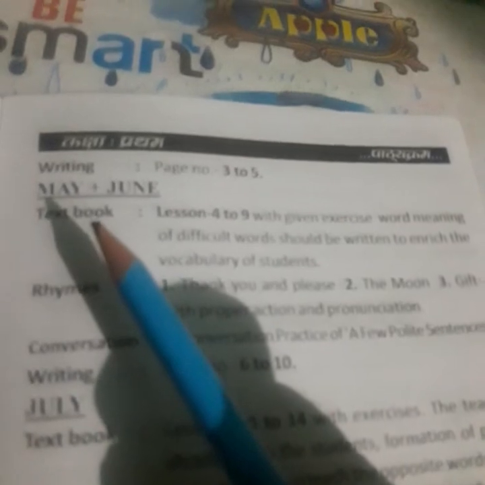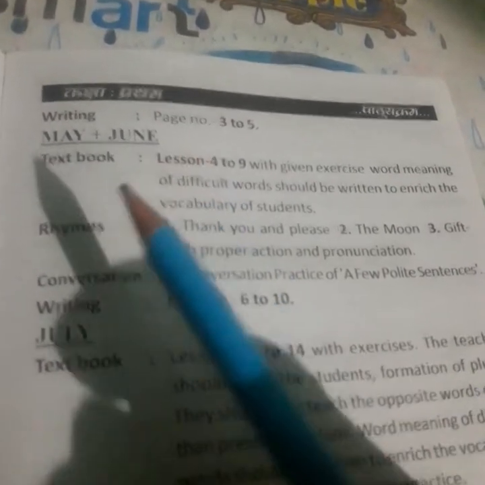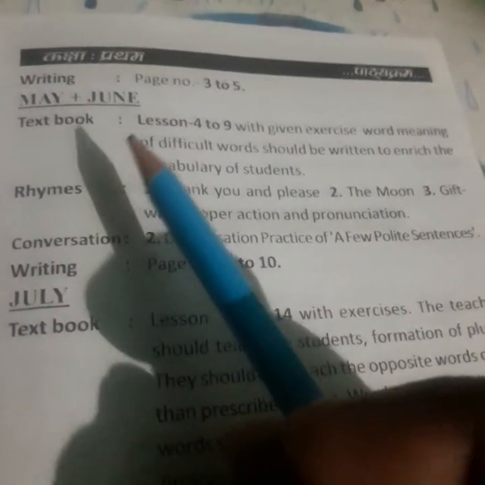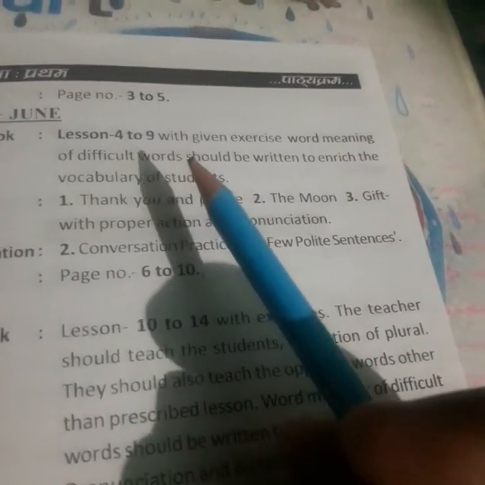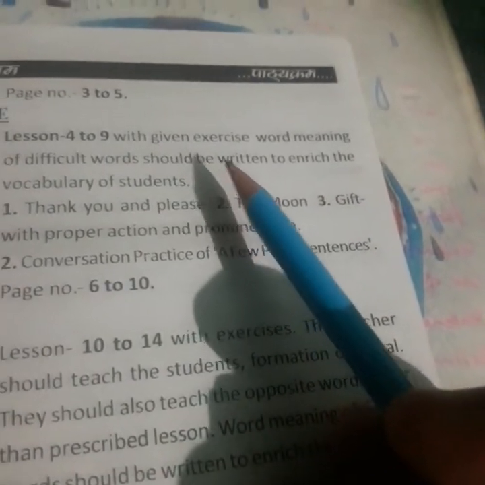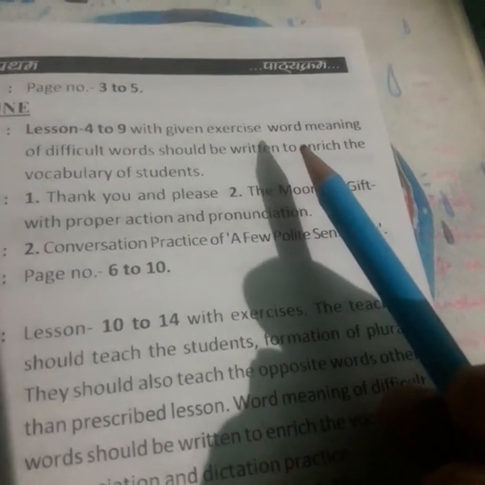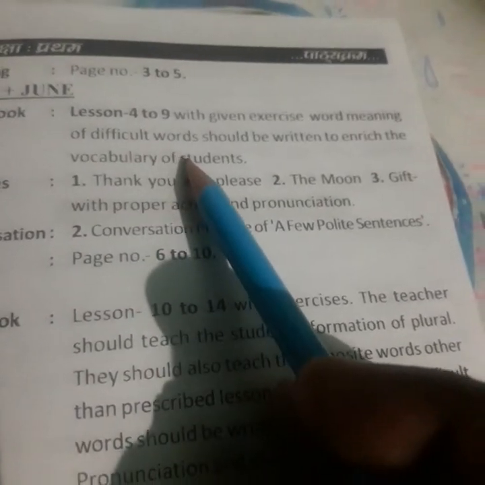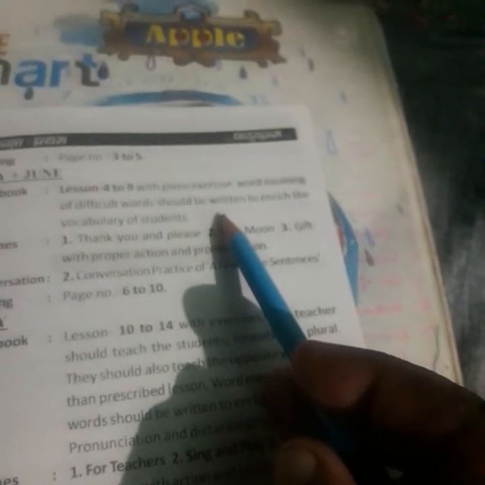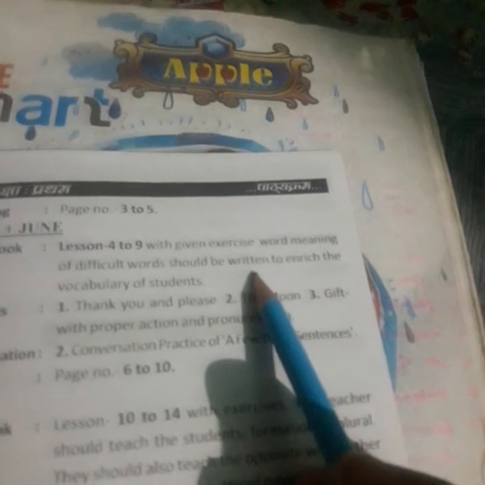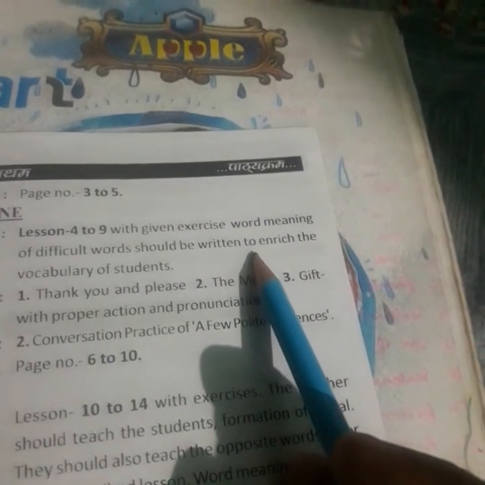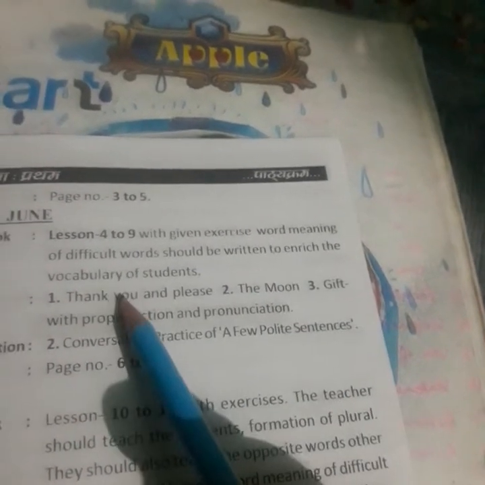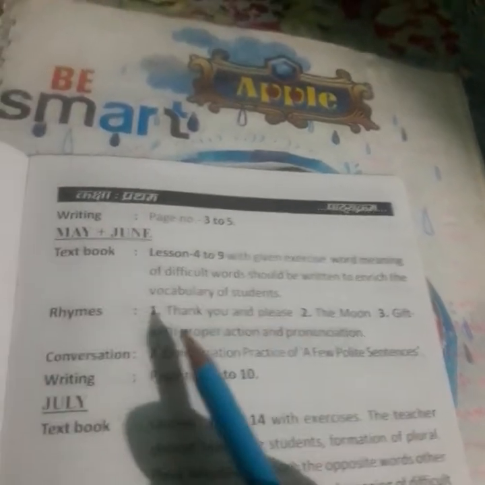In the month of May and June, in textbook section, you have to study lesson 4 to 9 with given exercise. Word meaning of difficult words should be written to enrich the vocabulary of you all students.